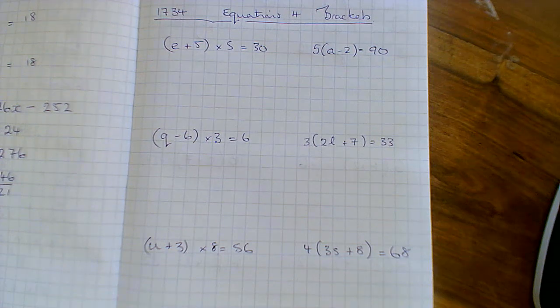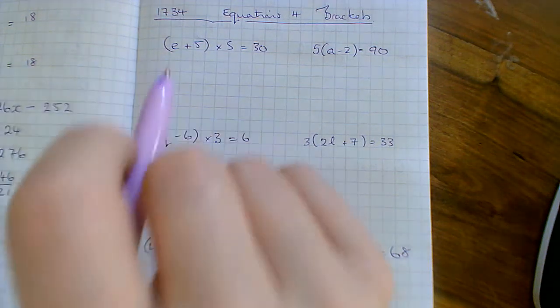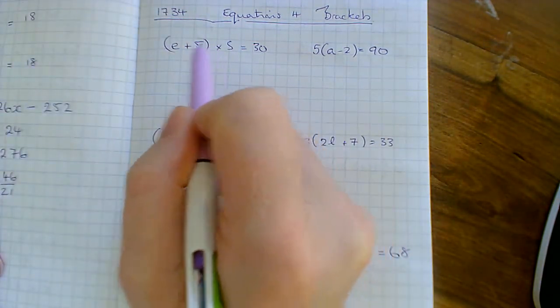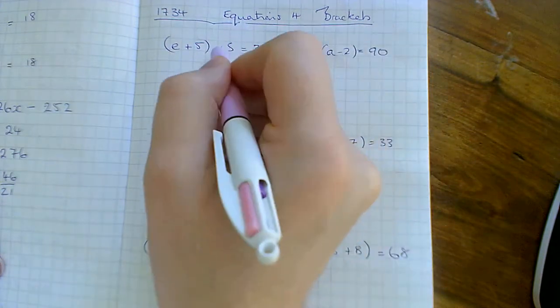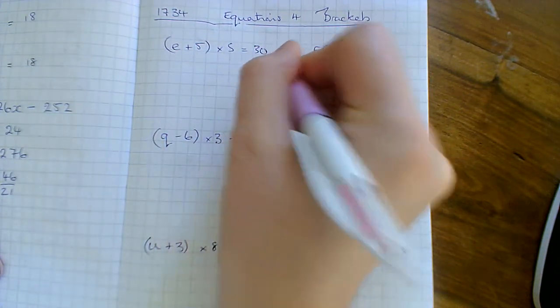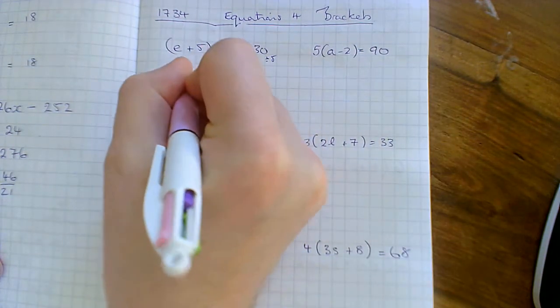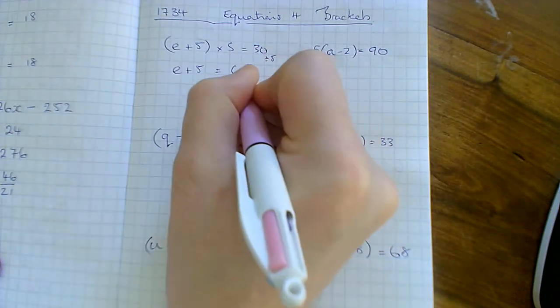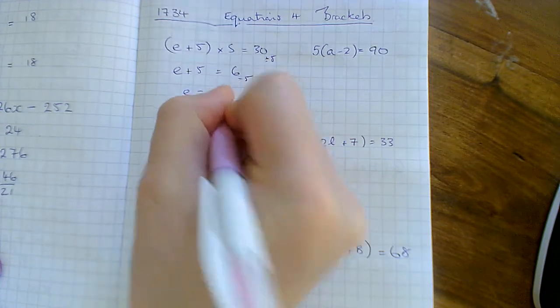Okay, here's the walkthrough for 1734, equations 4 involving brackets. So you've got to know the number on the outside of the bracket is multiplying the inside of the bracket. So to undo this multiplying, I'm just going to divide. Straightforward as that. So it's going to be 8 plus 5, that times by 5 is gone, so I can forget about the brackets. Equals 6, and then just take away the 5, equals 1.